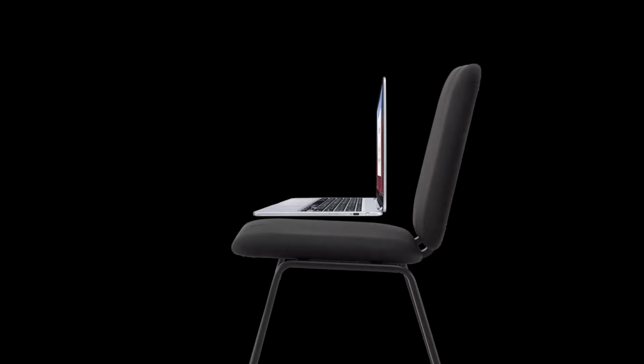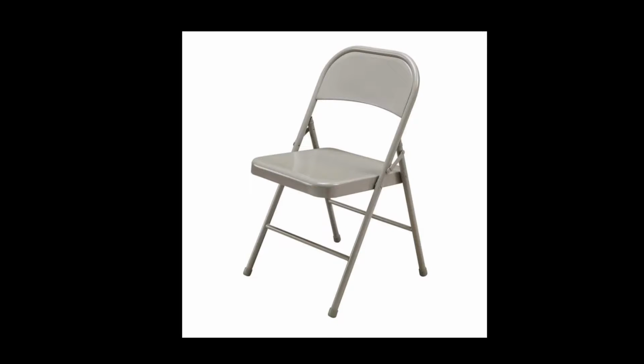All right, what is a chair? I'm putting my laptop on top of a chair right now because I don't have a table in my apartment. The chair is one of those metal folding chairs you get at Home Depot for $10, right? But we defined chairs already. What was it?